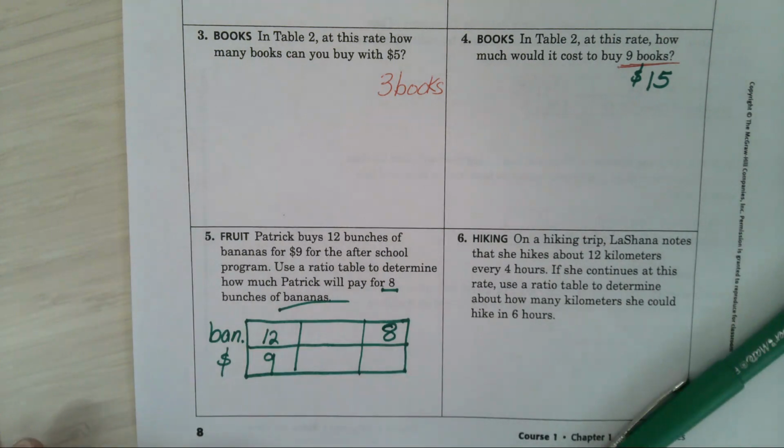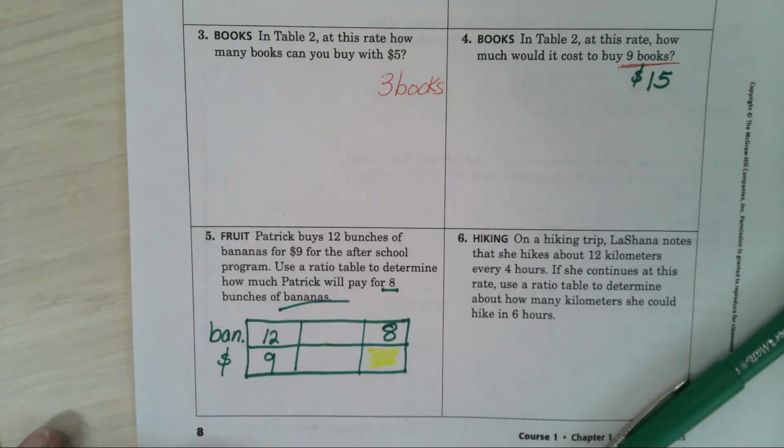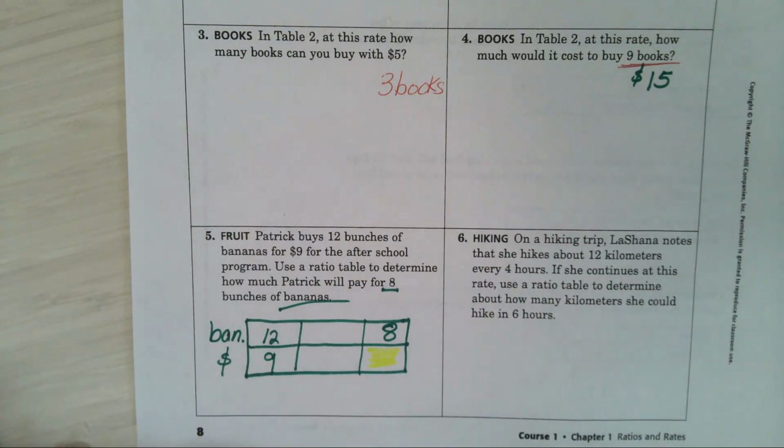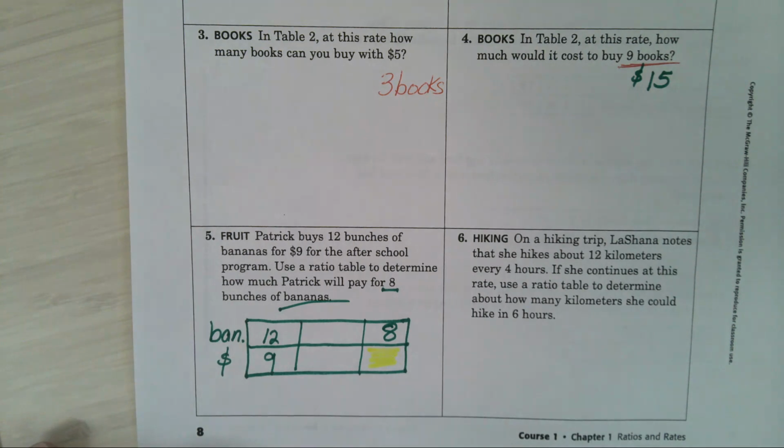Now I have my mystery box. Can 8 turn into a 12? Not very friendly, is it? So I'm going to scale it down so maybe I can find something easier. Is there something that will divide a 12 and 9 to make this easier? 3.